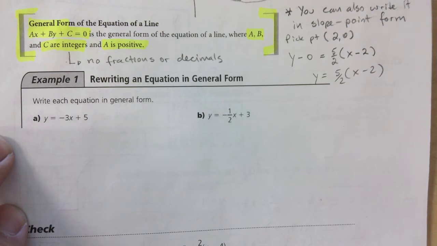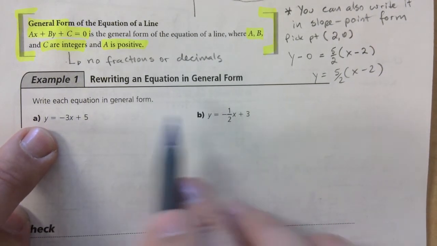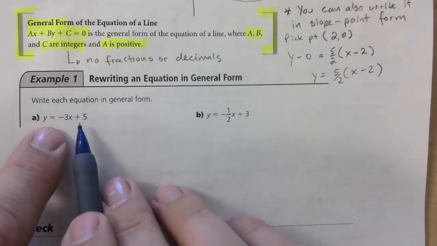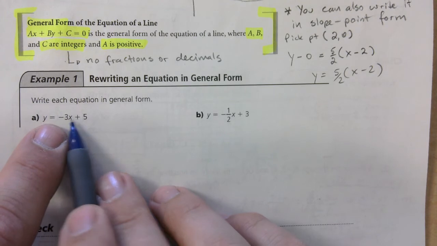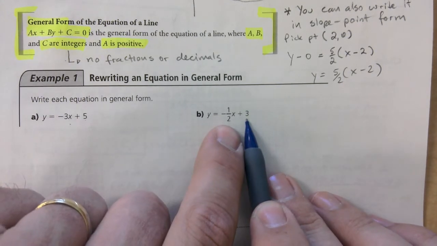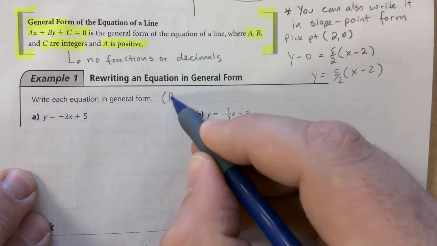Okay, so we're going to write each one of these in general form. Let's practice. What form is this? This is slope intercept. What form is this? This is slope intercept.